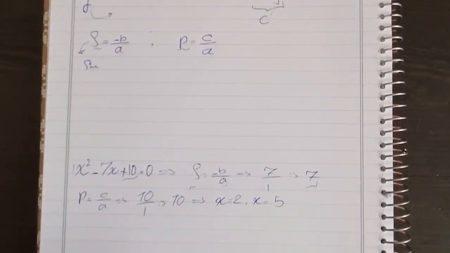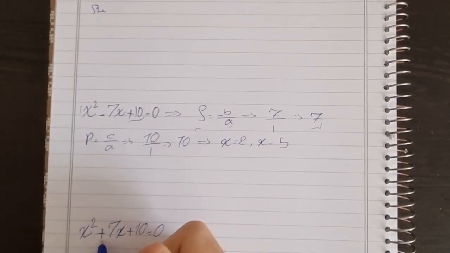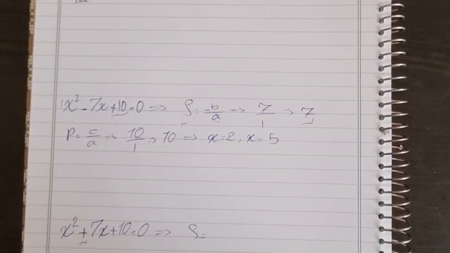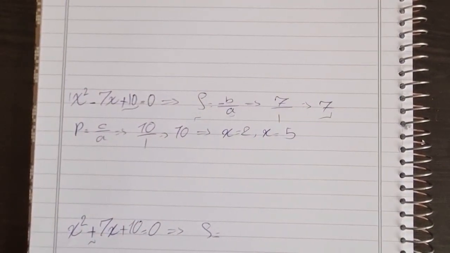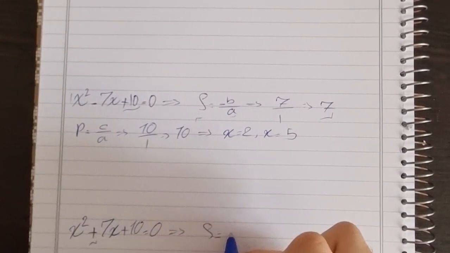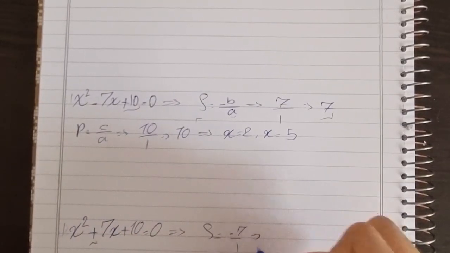So let's go with another equation. Can you see the difference? I put a plus here instead of a minus. So let's do the same thing. The sum of the zeros in this equation is minus b, which is minus 7, over a, which is 1.